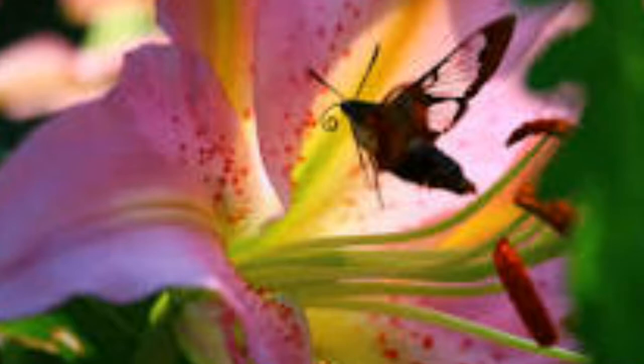The color of the flowers, the smell, and the nectar attract insects and small animals. The sweet smell of flowers and also sweet juices produced by the flowers attract the insects and other small animals towards them.